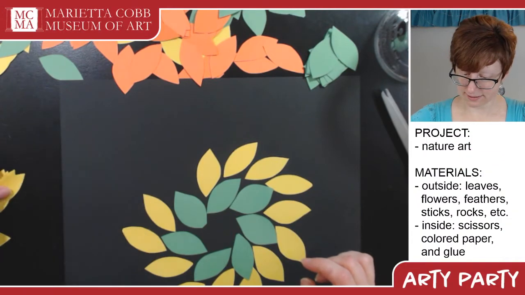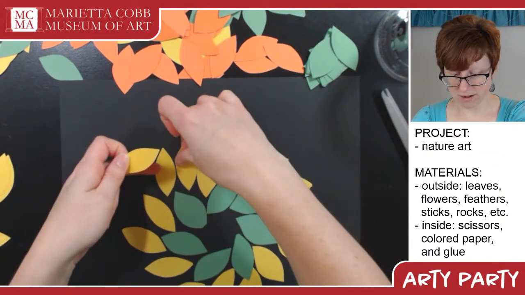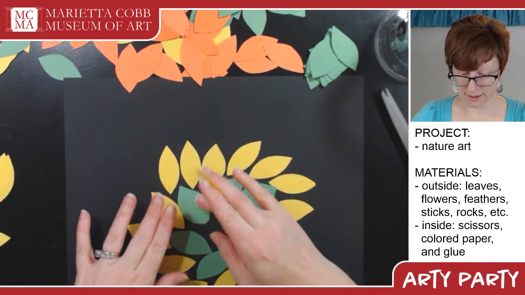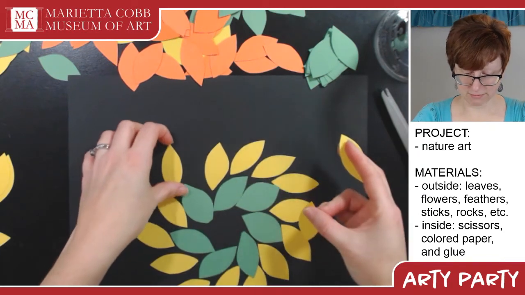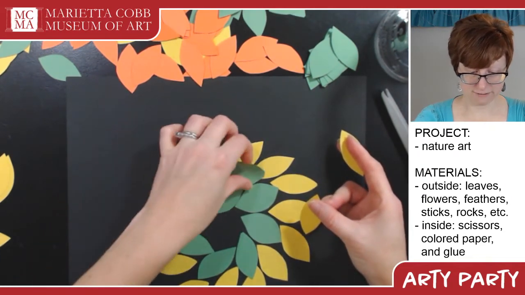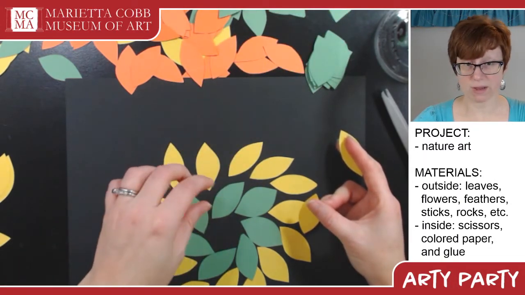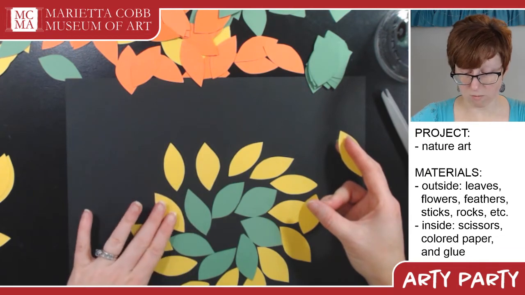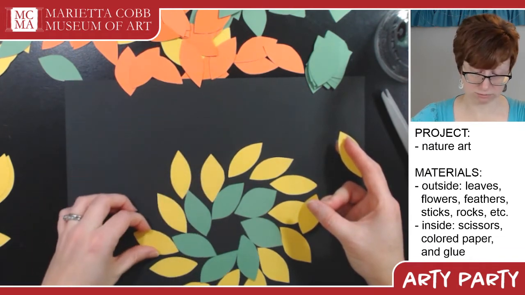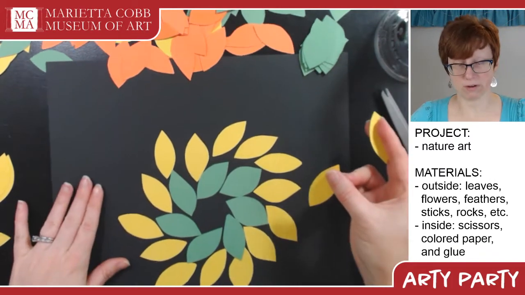Oh, I like how this is looking. There we go. So I've got all these happy leaves. Actually, I think I really only need one here and one here. It's very green leaves messing with me. Let me try this one. Great thing about working with paper too is you can always cut more of the color that you need if you find that you need more. And if you don't use some, hey, it recycles, or you can do it for another project.